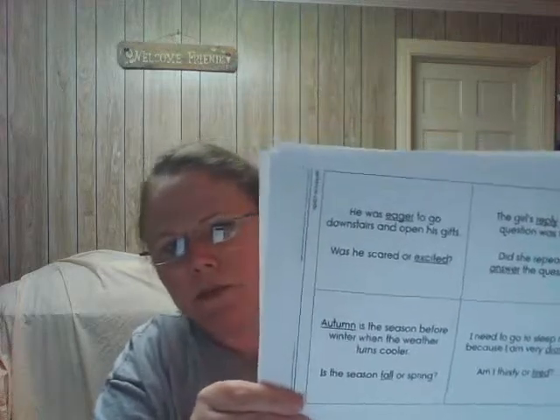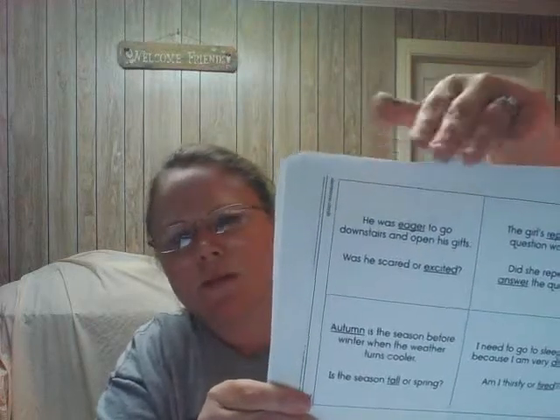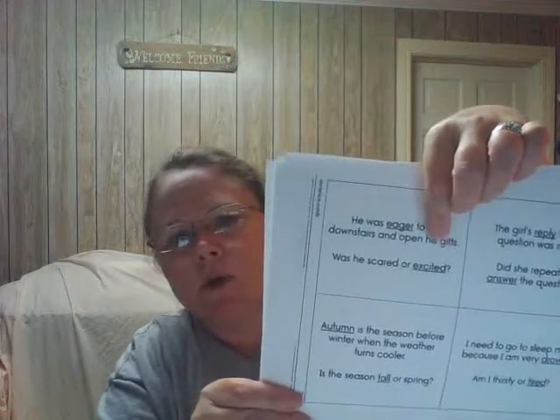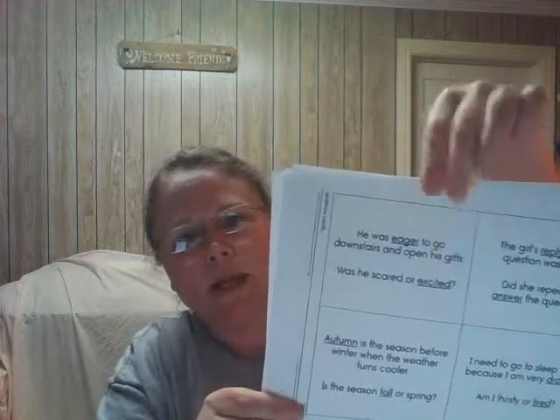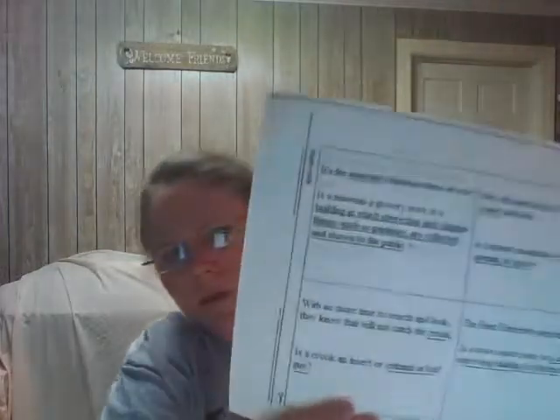they have a sentence with a vocabulary word used in it. And then under there it says, what is that word? For example, "He was eager to go downstairs and open his gifts." Was he scared or excited? And it has the correct answer underlined, and it has the vocabulary word underlined here. So I modified it, because these do not go with my vocabulary words from my book. I modified them and made my own cards, made my own sentences for the book.